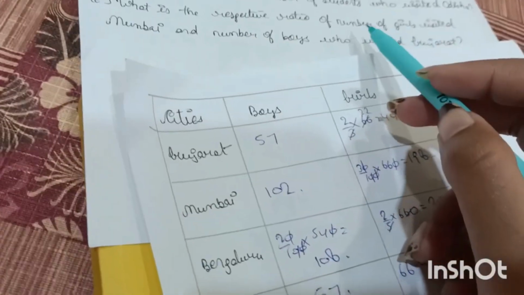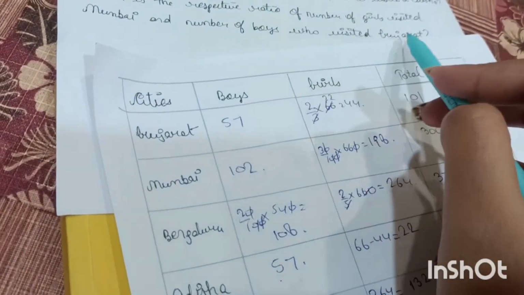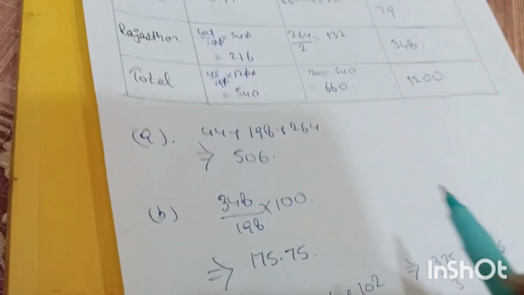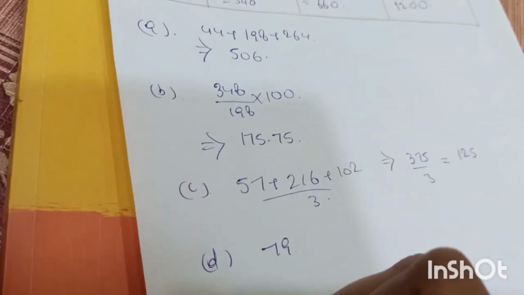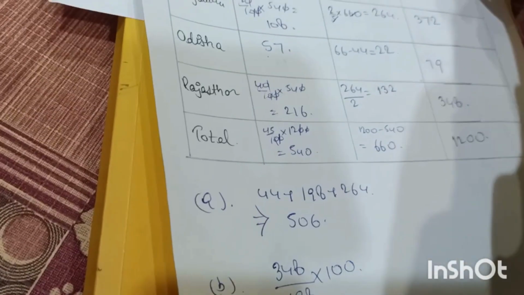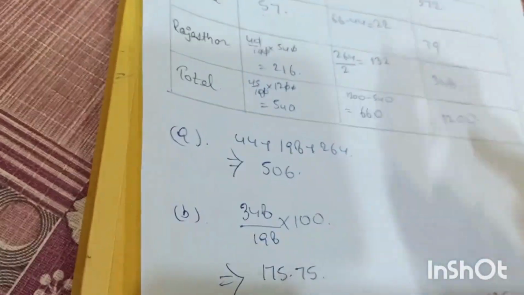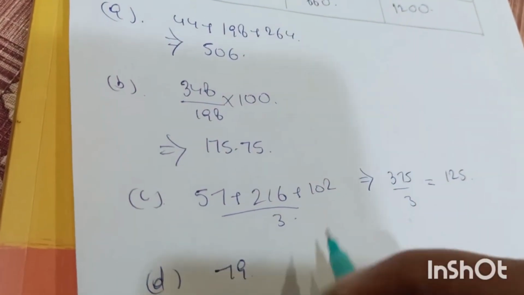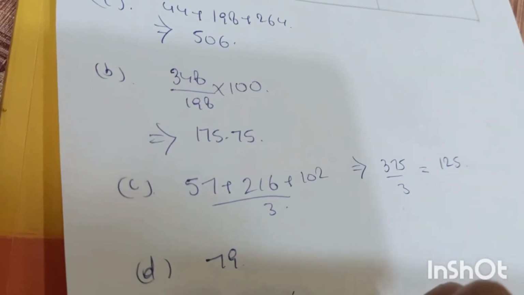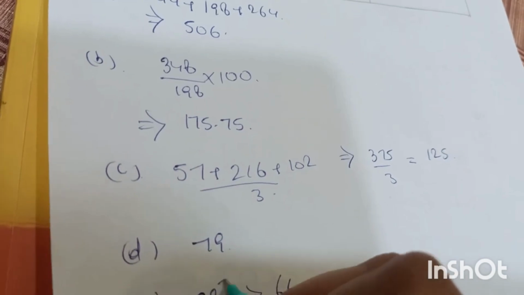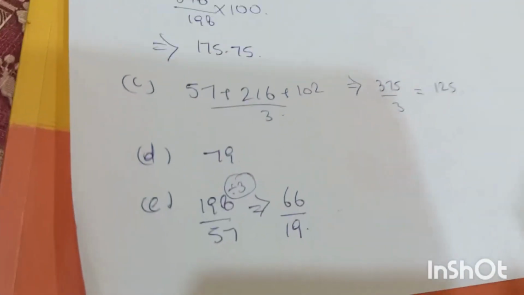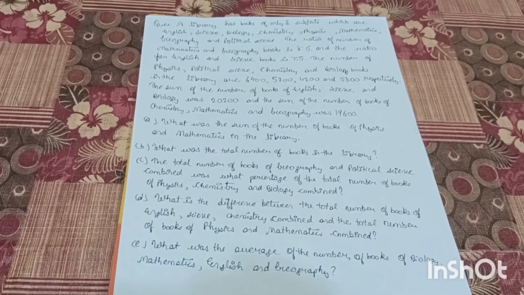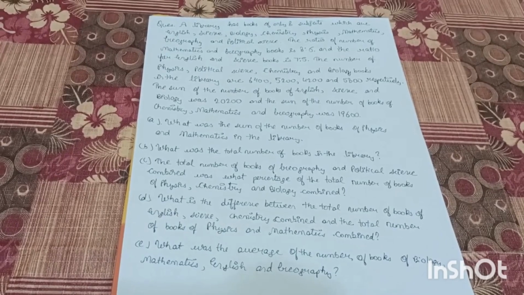So E, what is the ratio of girls who visited Mumbai and boys who visited Gujarat? Girls who visited Mumbai 198 and boys who visited Gujarat 57. So when you will solve, you will get the value as 66 upon 19. You can divide it by 3. So the next question is on your screen. You may solve it out.